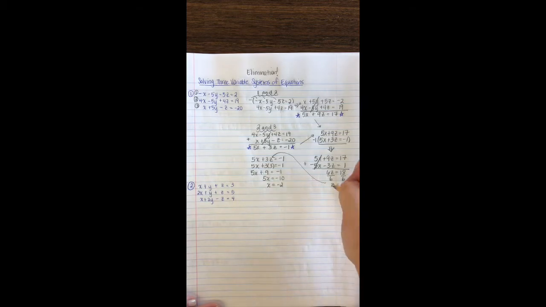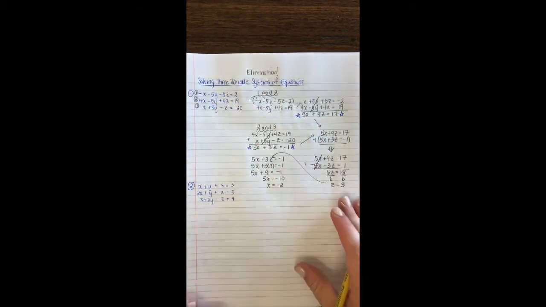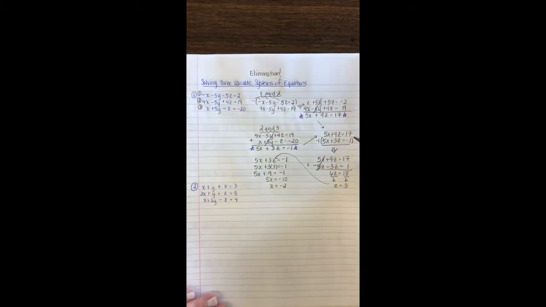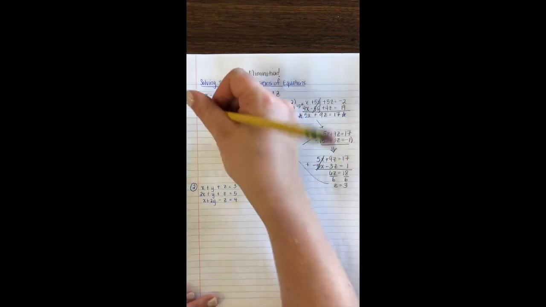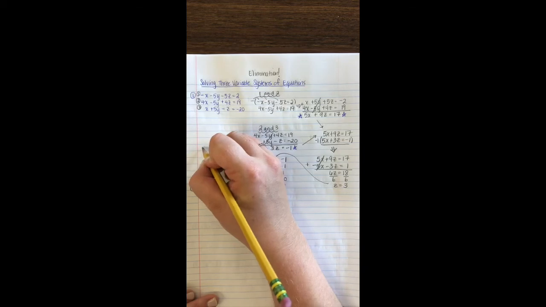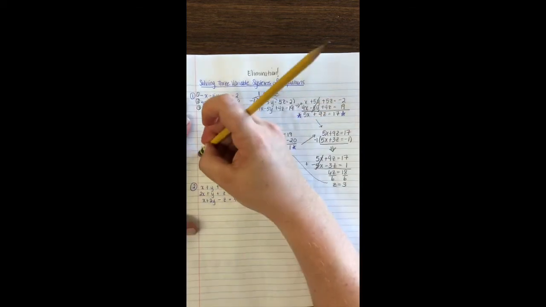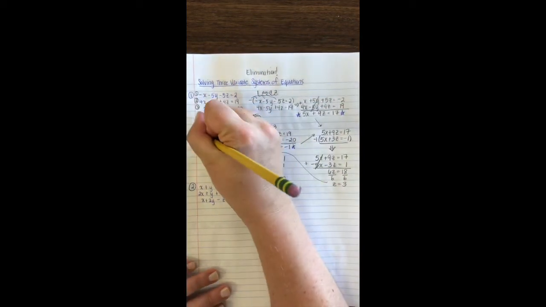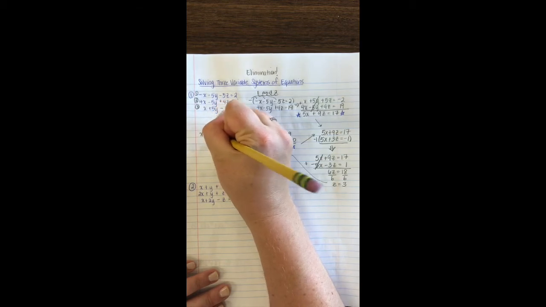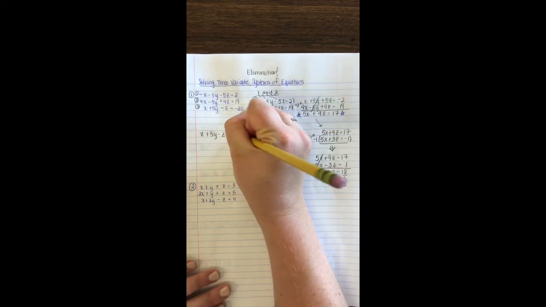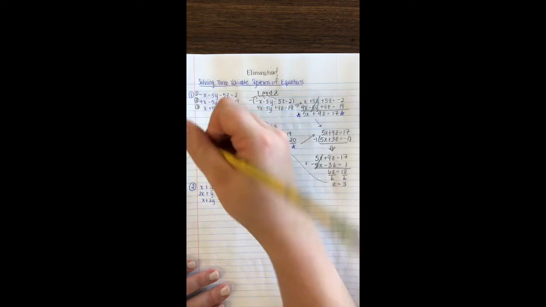Last but not least, take the x and the z, plug it back into any of the original equations, and solve for your last variable, which will be y. So I'll just plug into the last one because it seems like there's less negatives there. So x, move this up a little. So I have x plus 5y minus z equals -20. Okay, so x is -2.